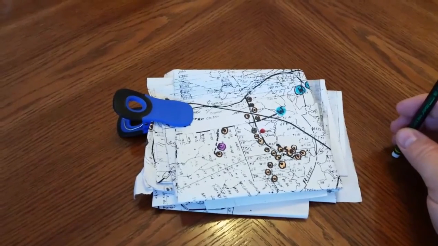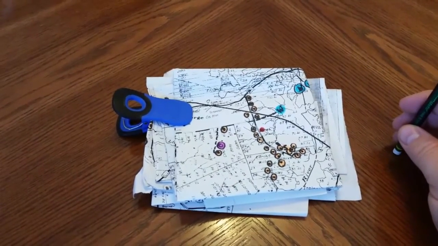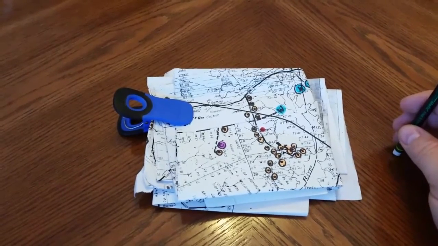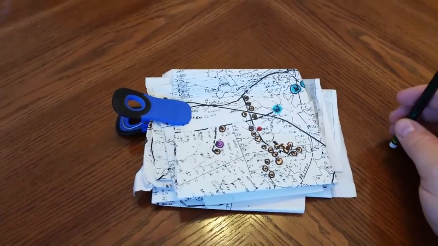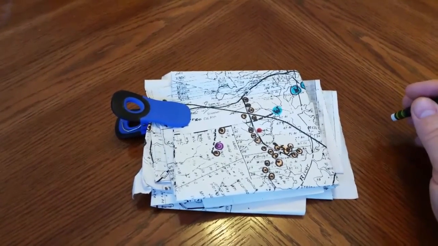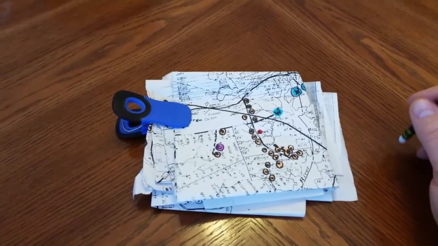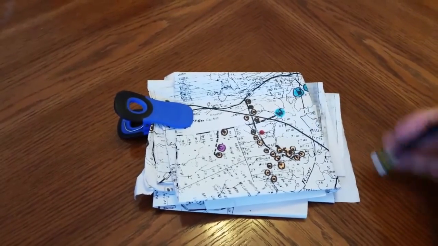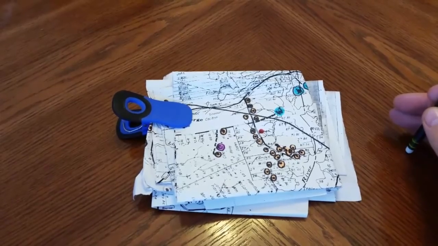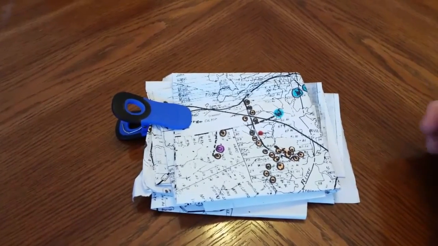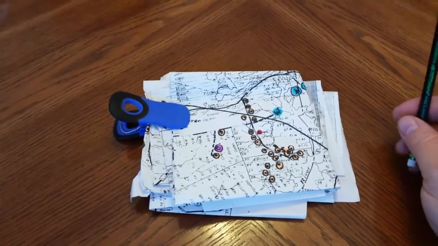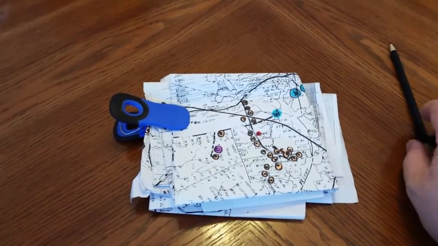They may be known as plat maps or something like that in other areas, but for us here in Eastern Canada, I've been finding them as cadastral maps. So that's basically what this map is, a cadastral map, but it's not the online version. This is hand-drawn.